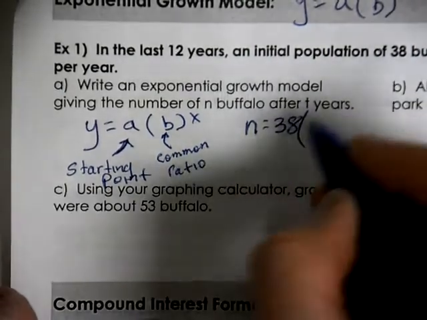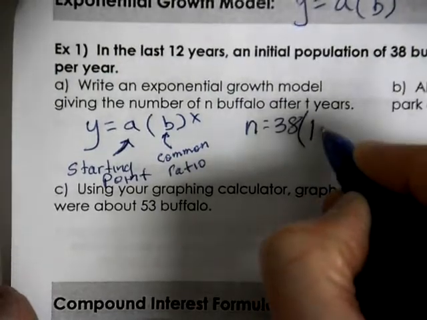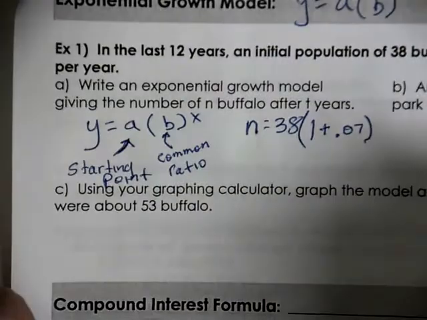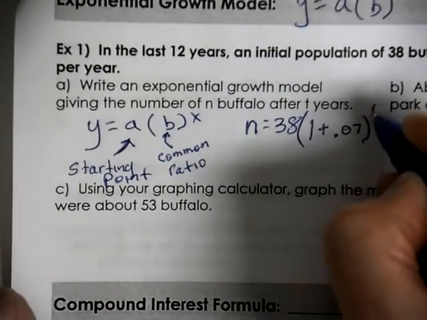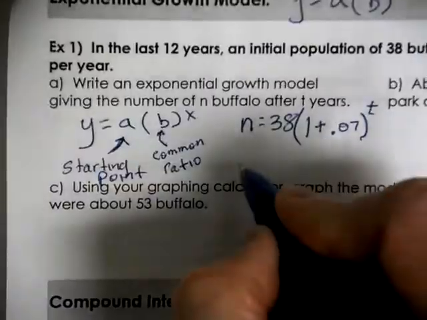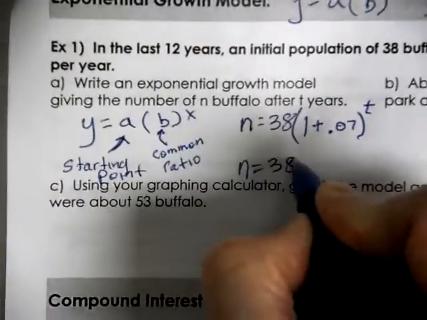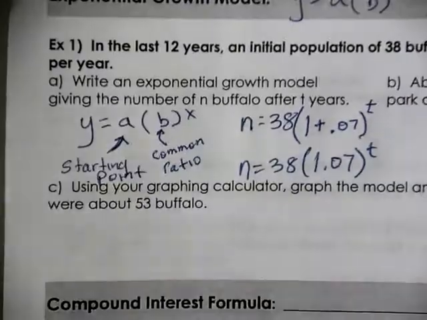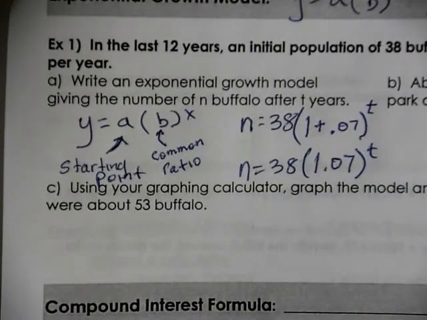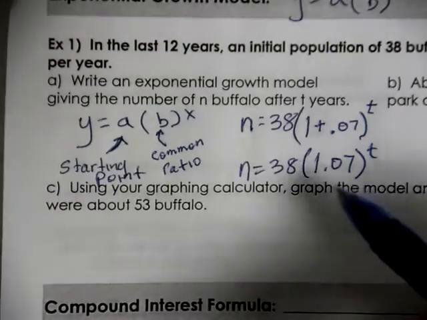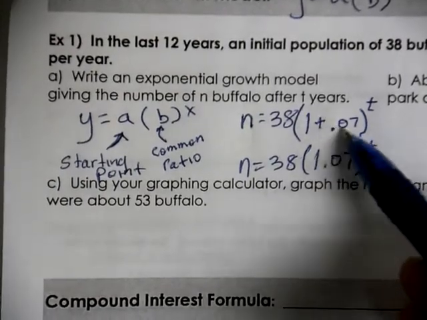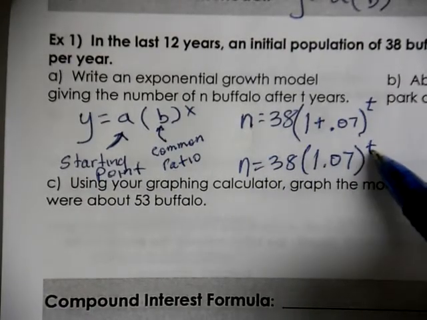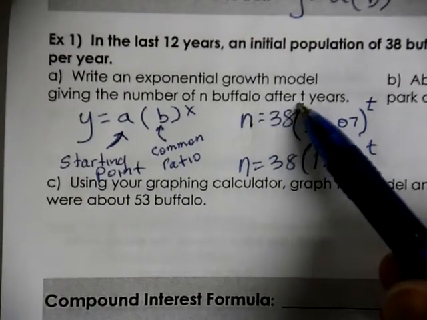We are increasing by 7%, so that's going to be 1 plus 0.07, to the t, the number of years. So our best equation would be combining those: 38 times 1.07 to the t. That would be exponential growth because we're adding, we have a value greater than 1, our initial amount, and for how many years we'll be calculating this, t years.